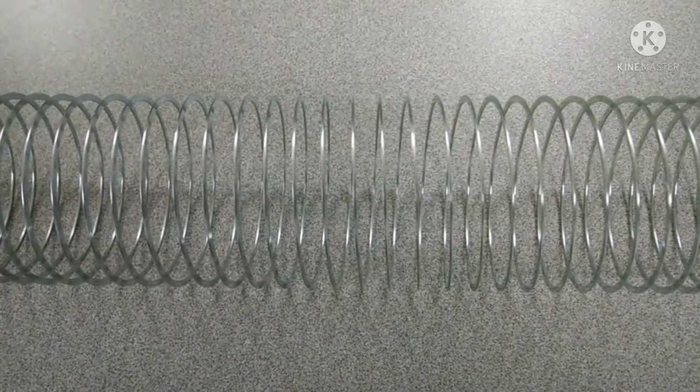Lay it down on the table or on the floor and ask a friend to hold one end. Pull the other end to stretch the slinky, and move it to and fro along its length. You will see alternate compressions, where all the loops come closer, and rarefactions, where the loops are a little bit apart. This is similar to the pattern of varying density produced in a medium when sound passes through it. So, through this slinky, we can easily understand compressions and rarefactions.